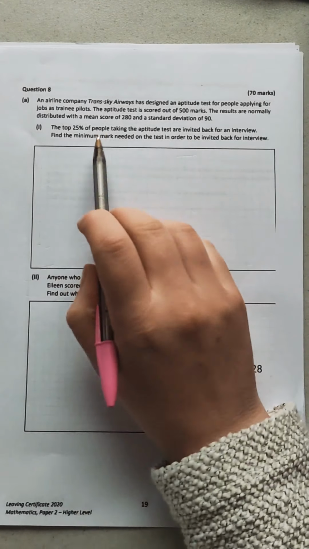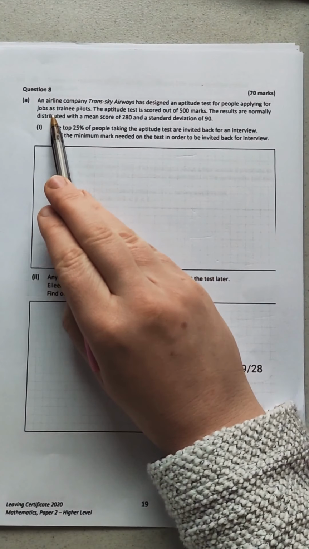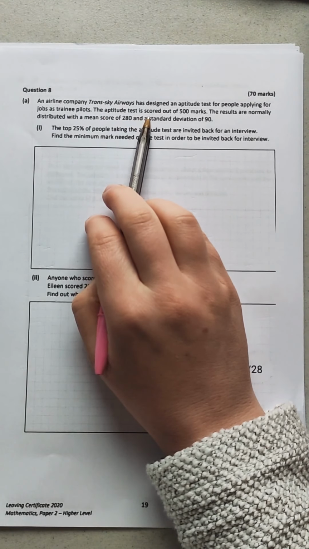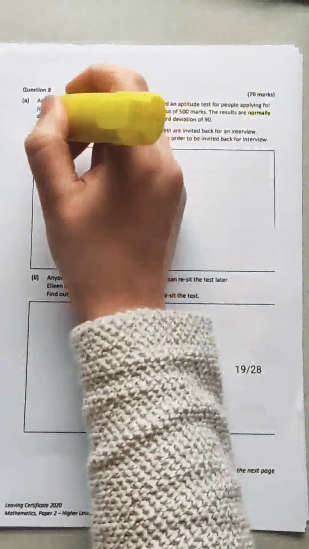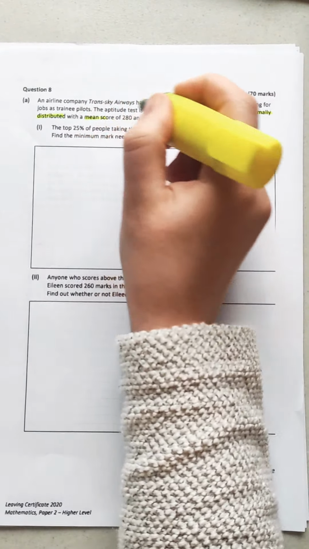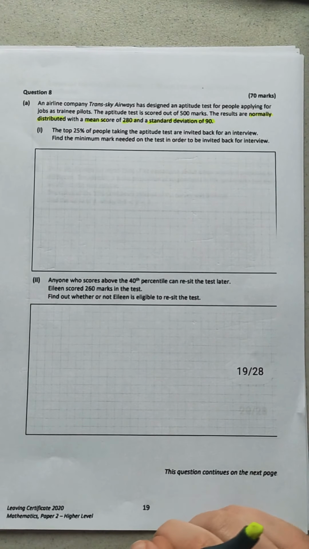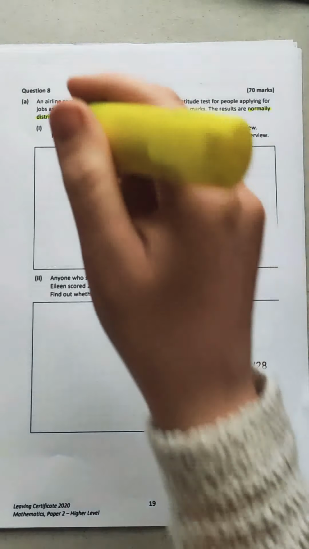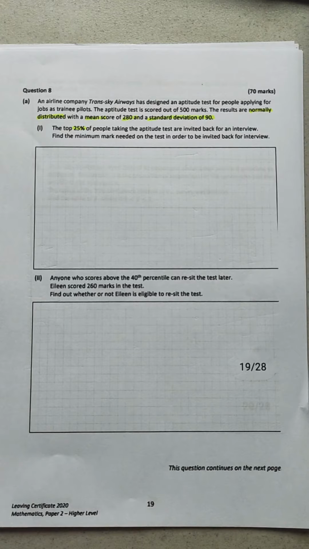An airline company, Transky Airways, has designed an aptitude test for people applying for a job as a pilot. The aptitude test is scored out of 500 marks. The results are normally distributed. The mean is 280, standard deviation is 90. The top 25% of people taking the aptitude test are invited back for an interview. Find the minimum mark that you have to get.